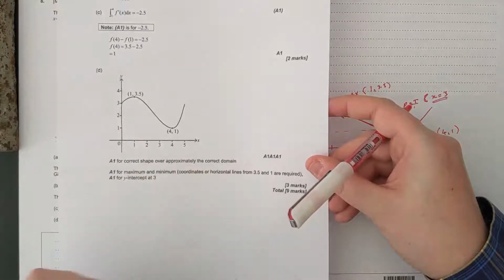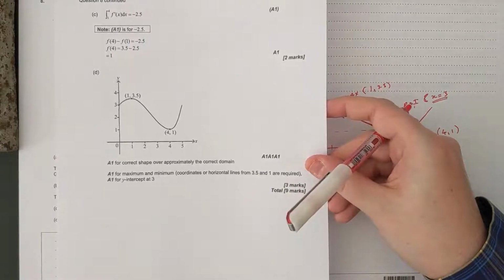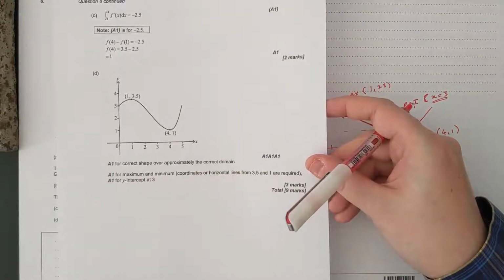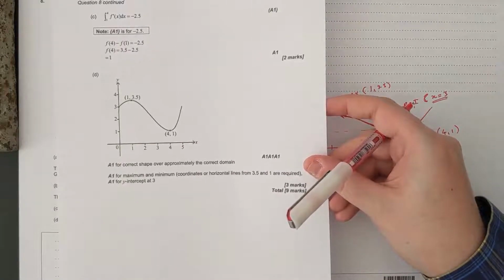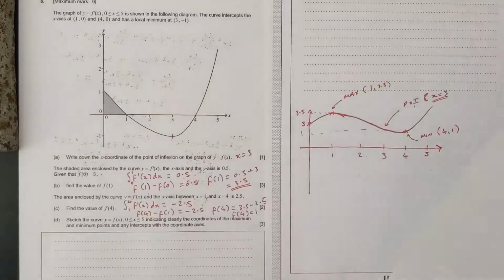Correct shape over approximately the correct domain, that's quite important. Maximum and minimum points, I've written those on, so there's no ambiguity. And 1 for the y-intercept, which was given in the question. And so actually, 9 marks, that's pretty nice for this question. Onwards.